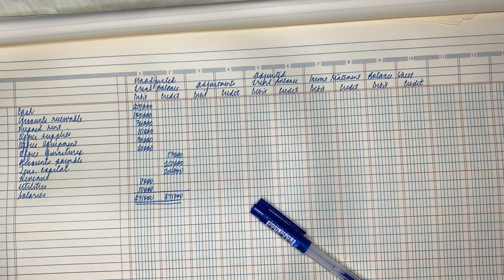Okay, so as we said in our last session, we adjust because we want to update the balances of certain accounts in the books. Because of the passage of time, there could be some transactions which we need to reflect in the books of accounts. We have done that in our last session, so we are now going to prepare the worksheet.